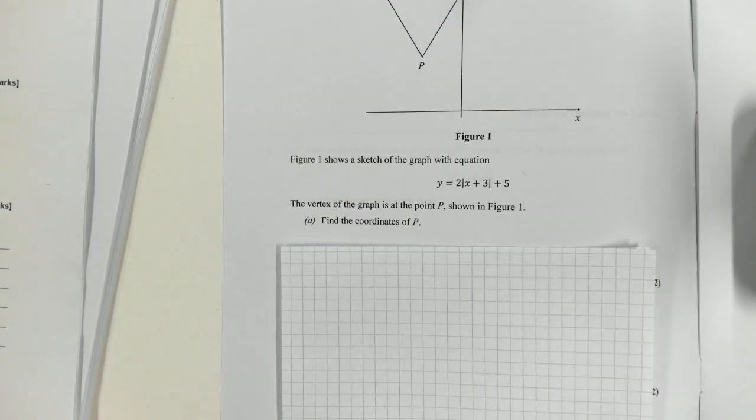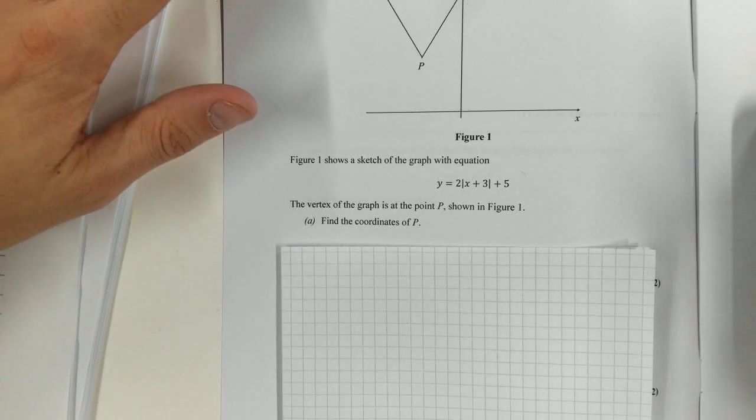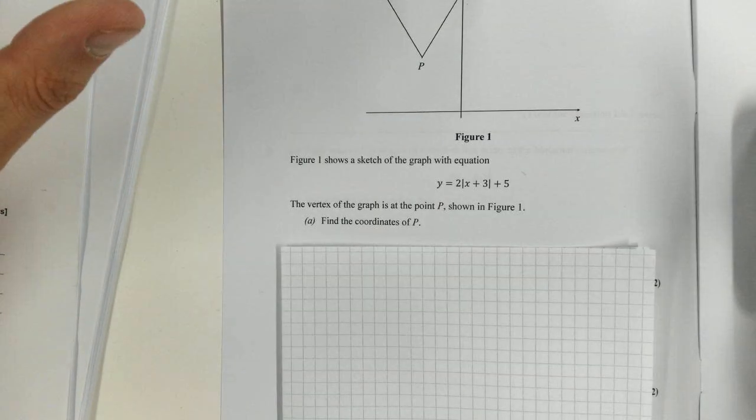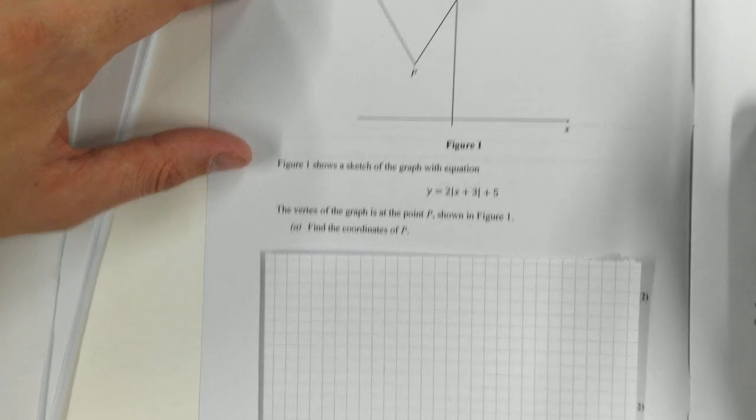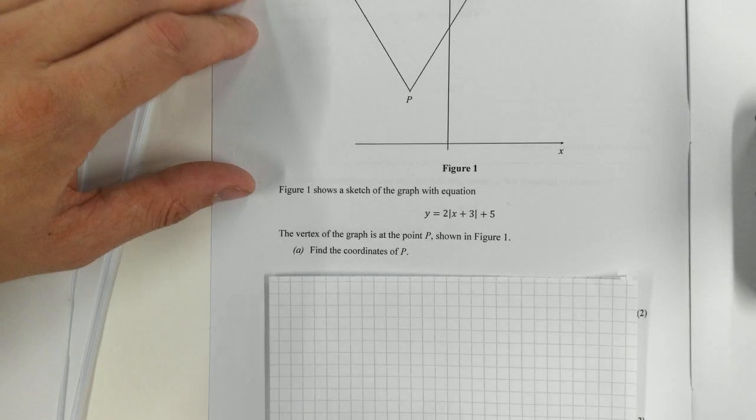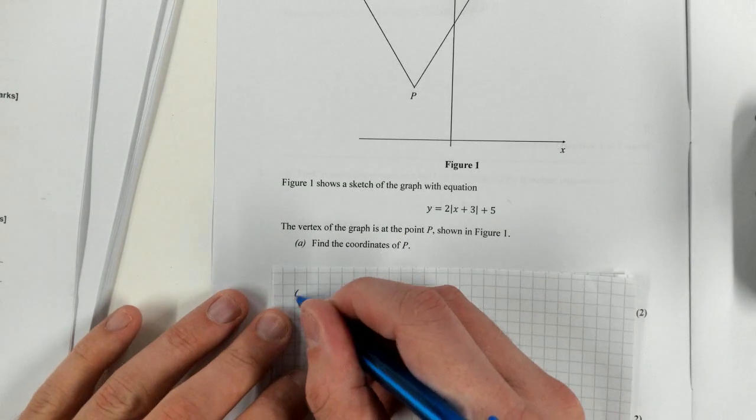So if we've got the modulus function, let's take a look. I just want to have a look, particularly at part A of this question. I'm going to have a look at another type of question that's kind of the opposite of this. Okay, so part A of this question is nice and simple actually.